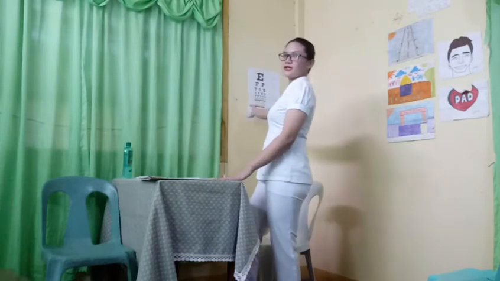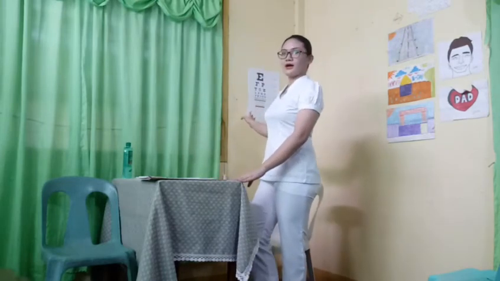Okay, so now that I have enough background about my patient, allow me to share with you the things that I have prepared for this assessment. The first thing that I prepared is the Snellen's chart. This is used to check for visual acuity of my patient.